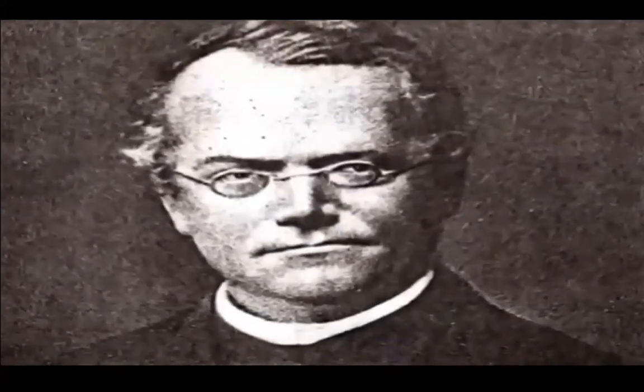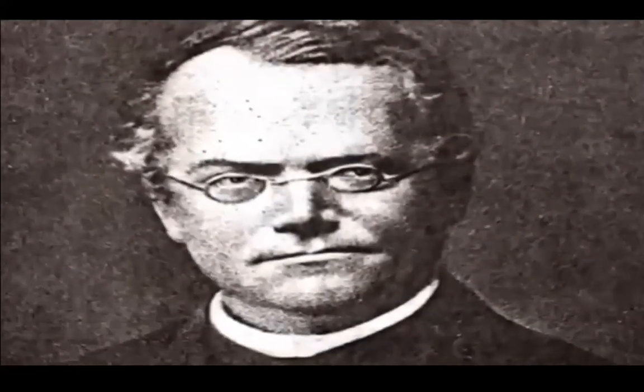One was physics with Doppler, for instance. Another was botany with Unger, and many other subjects such as mathematics, astronomy. What Mendel learned from these men would shape his future: the mathematical analysis of natural events, the statistical principles of meteorology, the study of plants from a historical perspective, and the development of hybrids.